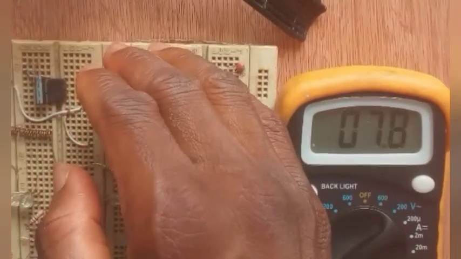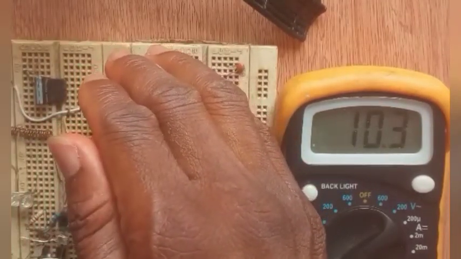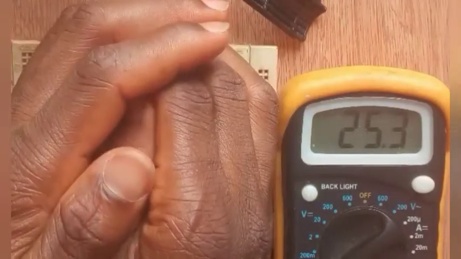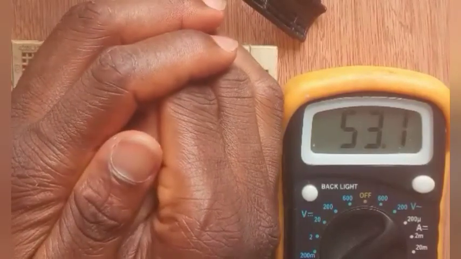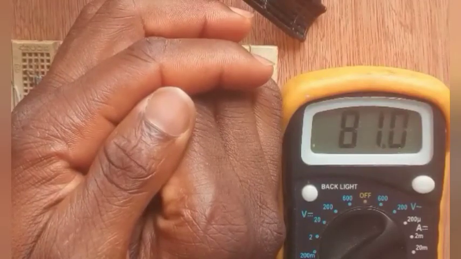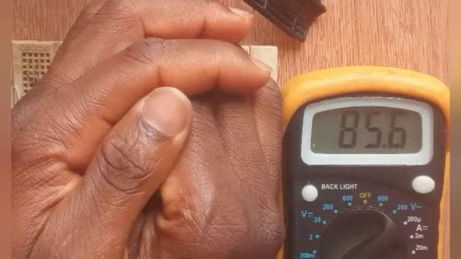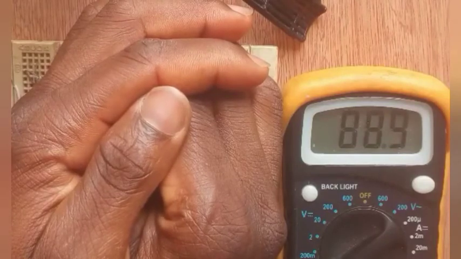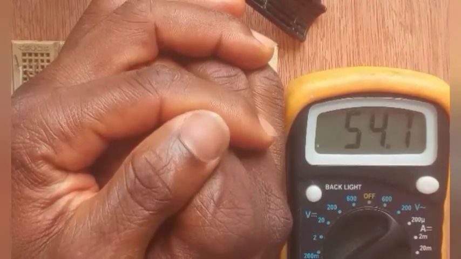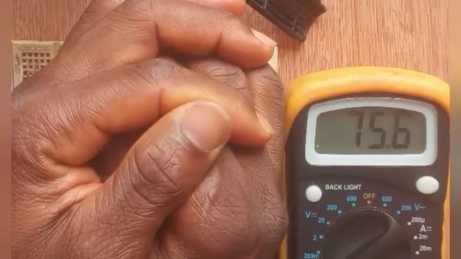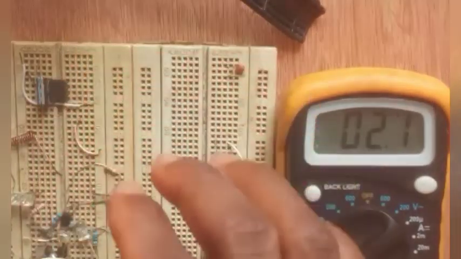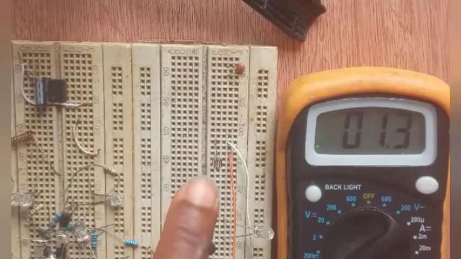See, as I'm covering it, the resistance is increasing. You can see this is about 8 something kilo ohms now. See, it keeps increasing. If I remove my hand, the resistance will reduce again. See, that is how the LDR works.